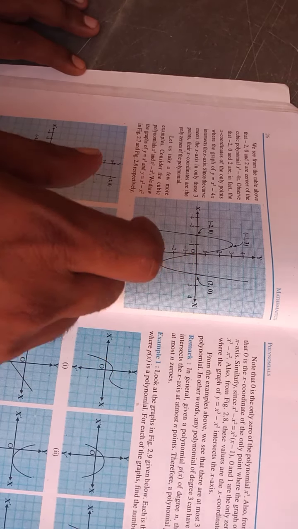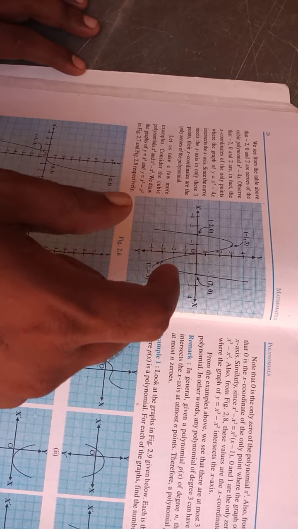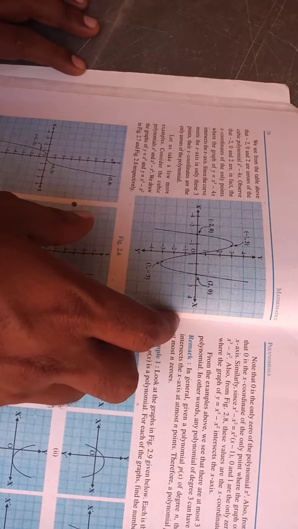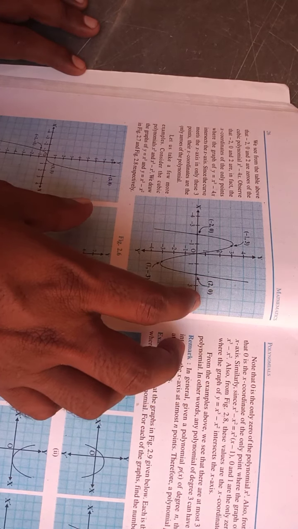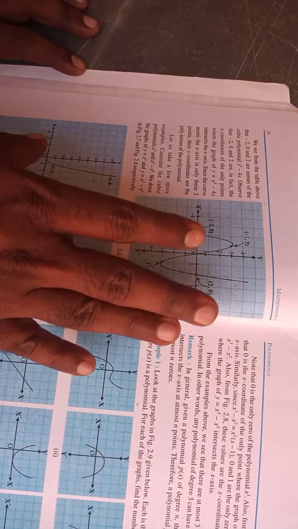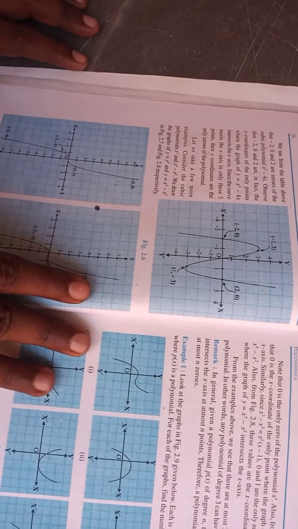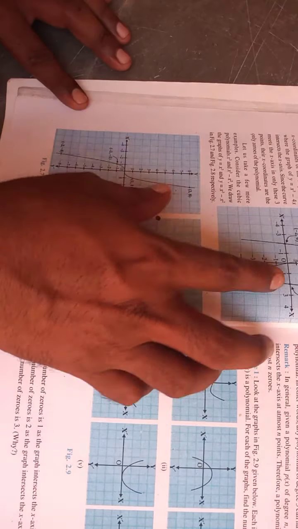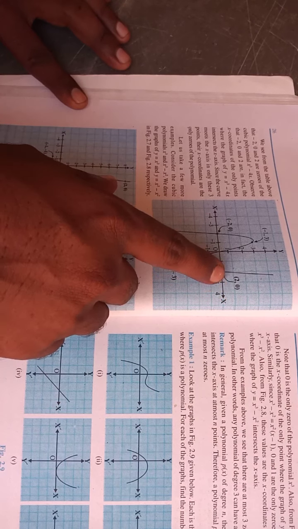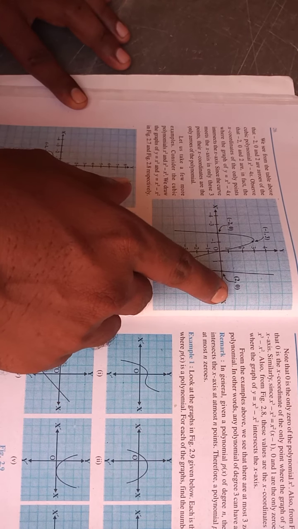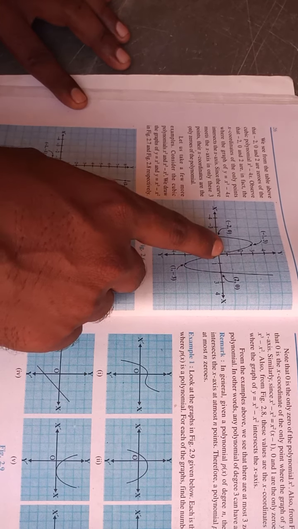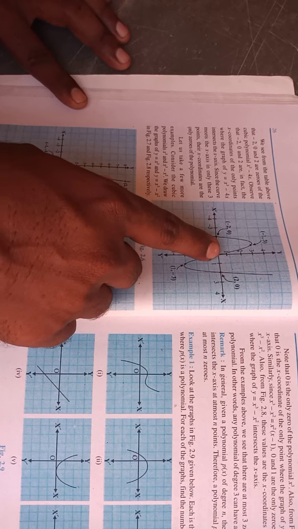If it is a linear equation, it has only one root or zero, and if it is a quadratic equation, it has two roots or zeros, and if it is a cubic polynomial, it has 3 zeros and 3 roots. Roots and zeros are the same. How many zeros does this have here? This is 0 comma 0, this is minus 2 comma 0, and this is 2 comma 0. These two are the zeros, and this one is the origin. This curve passes through the origin, therefore this point you have to consider as 0 comma 0.